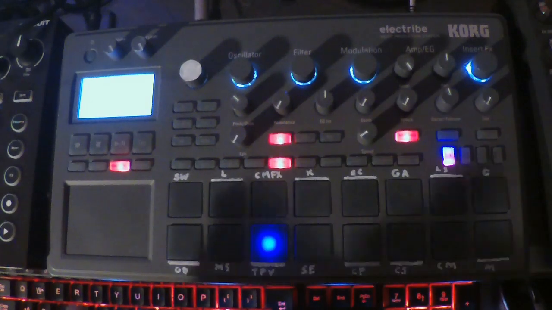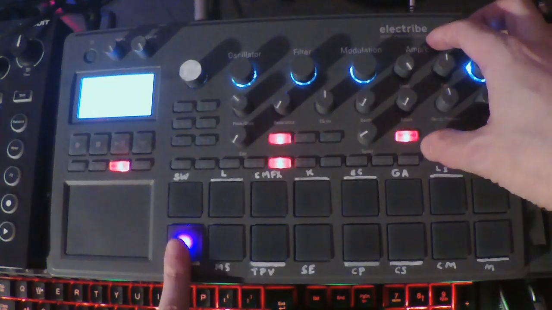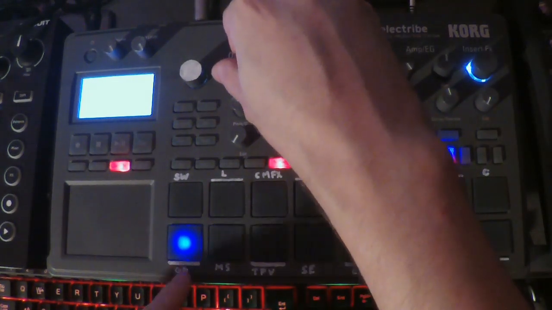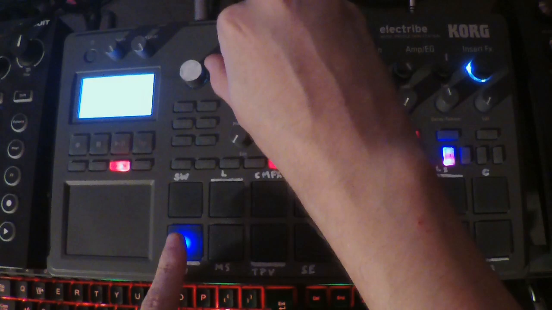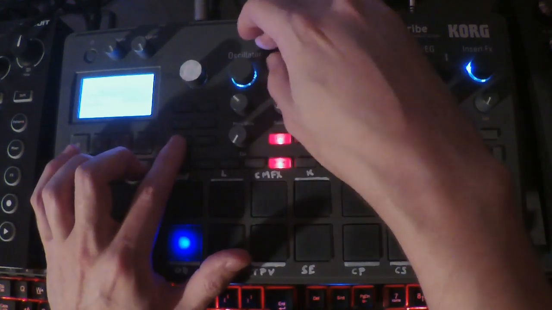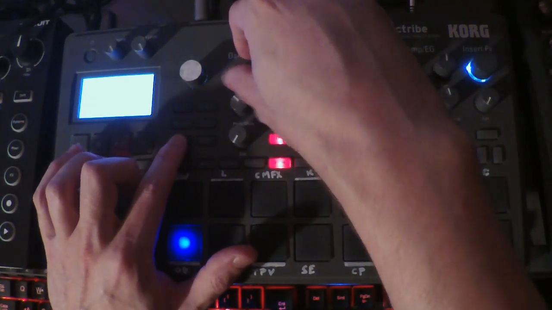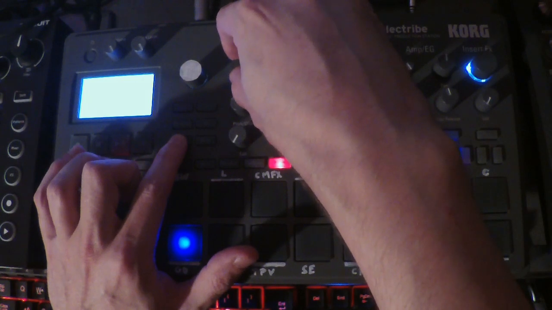Okay, so if you want to change any of these sounds, all of these controls apply per instrument. So if I press this, it's just going to apply to any of these. So we're just going to start off here, and if you turn oscillator, it changes the sample. Hold down shift, turn oscillator, and then it will switch between the different libraries.